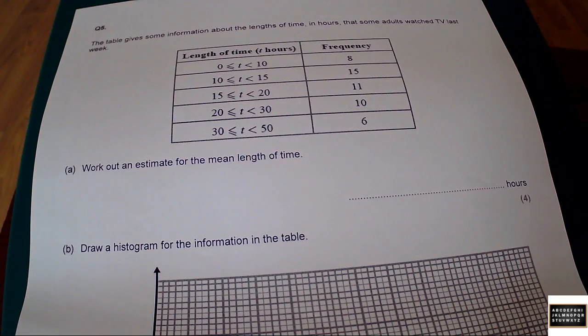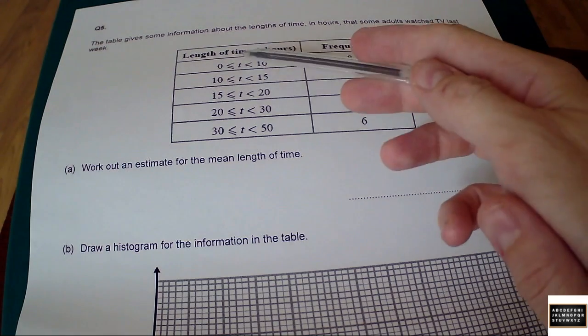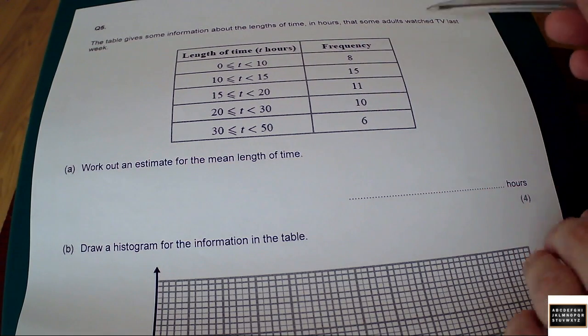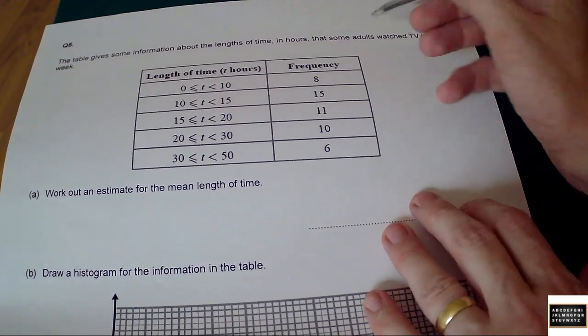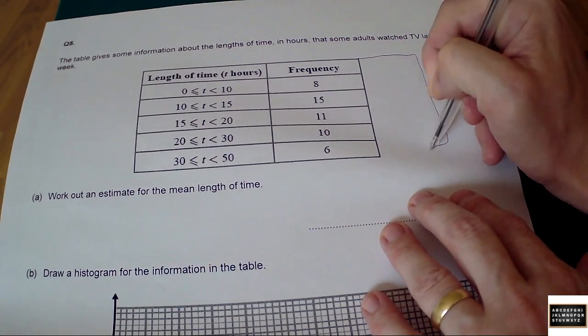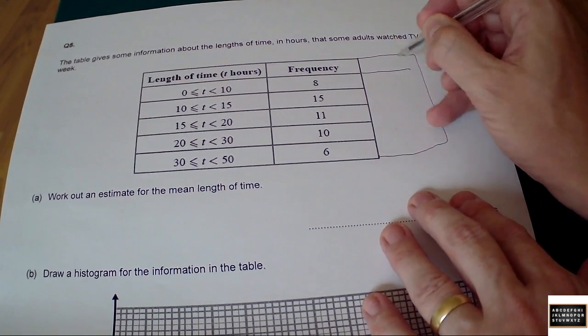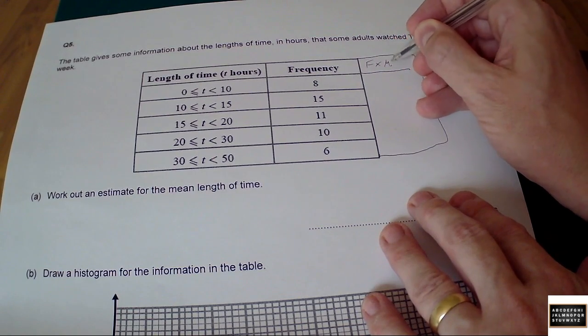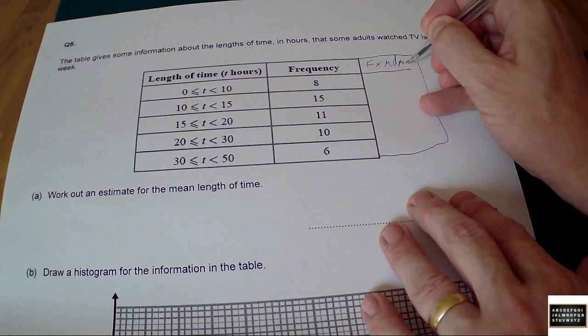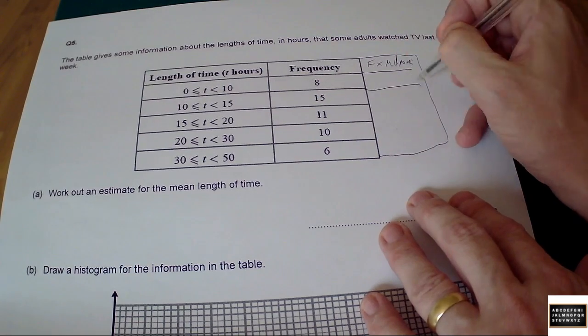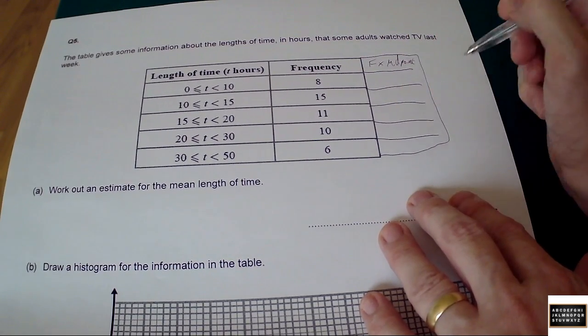So this is the question I was talking about earlier, so estimating the mean. So again, standard fare, we need the midpoints for each one times by the frequencies. These days they don't put extra columns in for you, but you might want to add a column in just to sort of show that you've made that calculation. So the frequency times the midpoint is what you'd be writing in here. So for each one you can sort of construct that in.